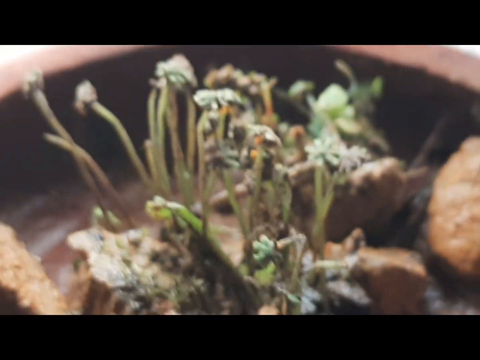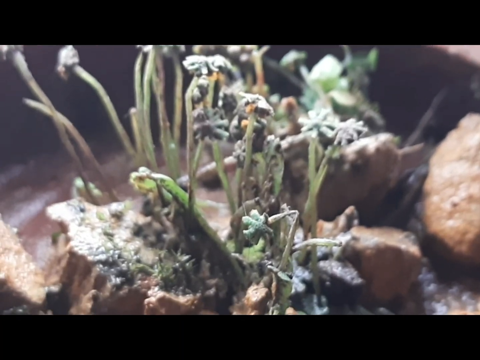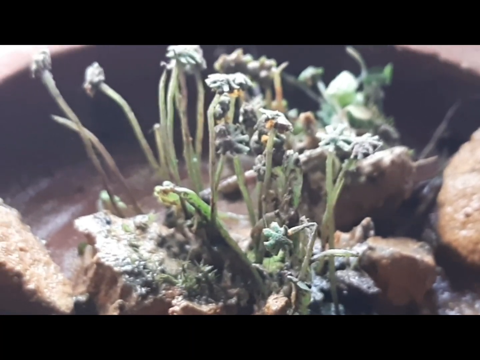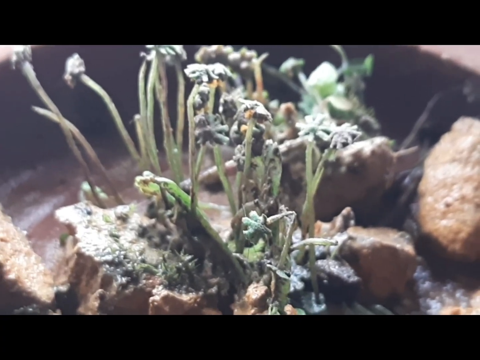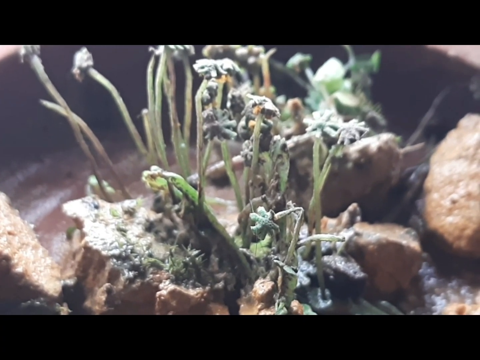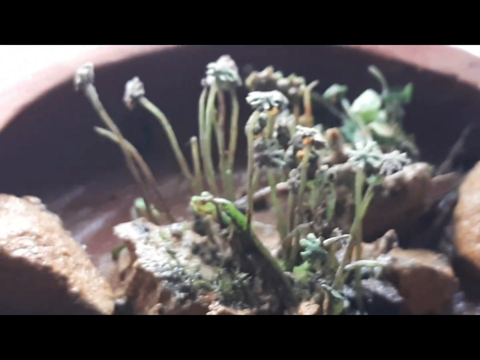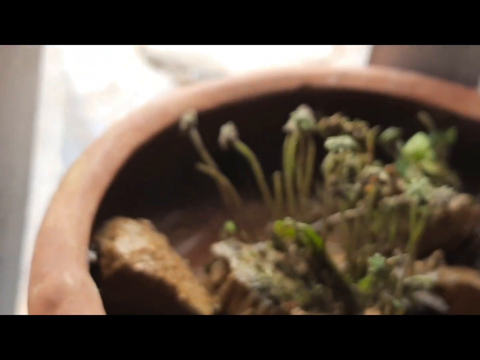Welcome to Geo. Today we are going to discuss the different types of bryophytes. Basically, there are two types of bryophyta. One is the liverworts, and the other is the mosses. Here, both types of plants are present.